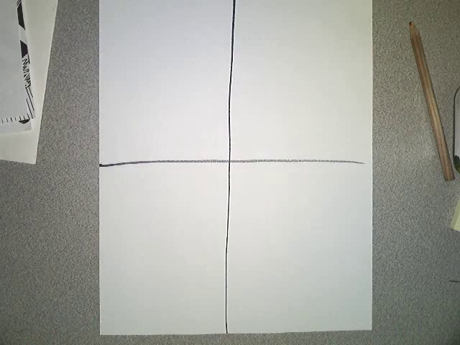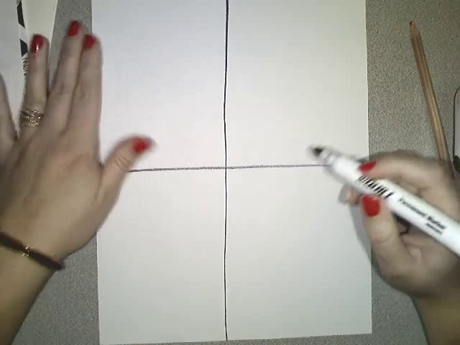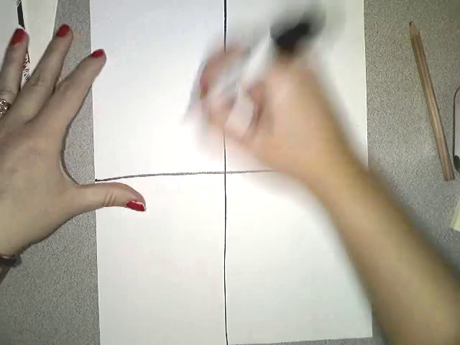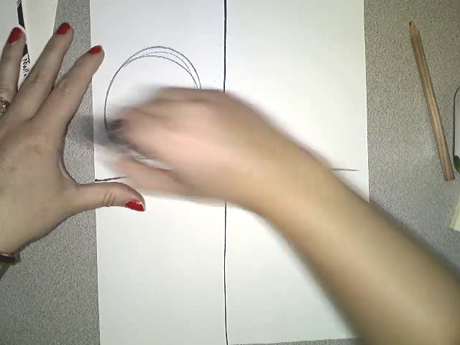Okay? So I'm going to zoom this out. This is what you guys are doing today. If you're not working with clay, you should be drawing. So I'll bring over some pencils and paper. You are going to draw some circles. Now I'm decent at drawing circles.